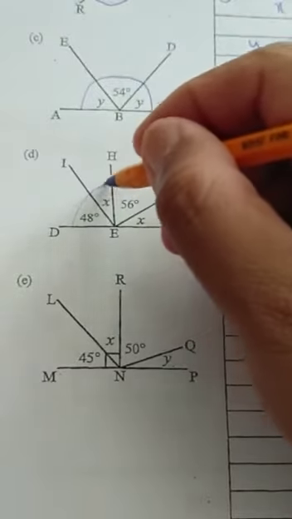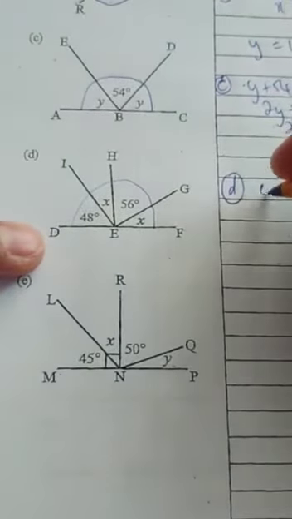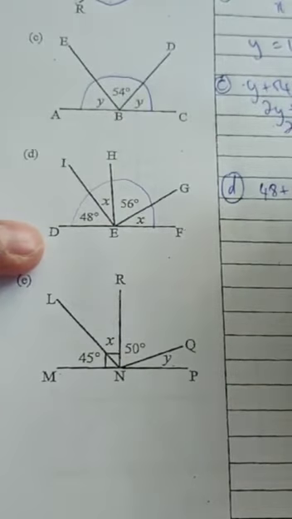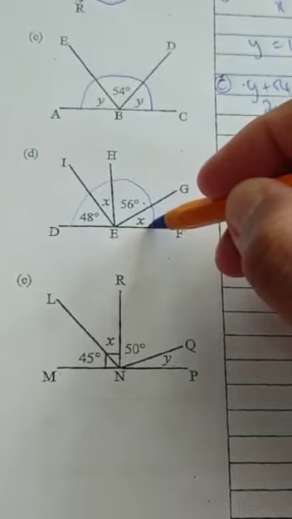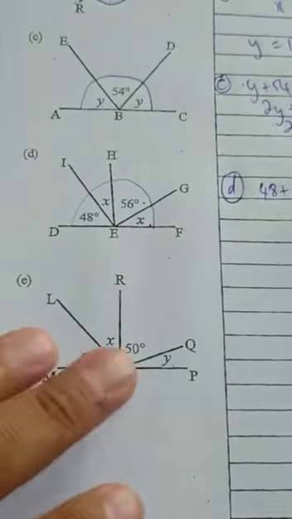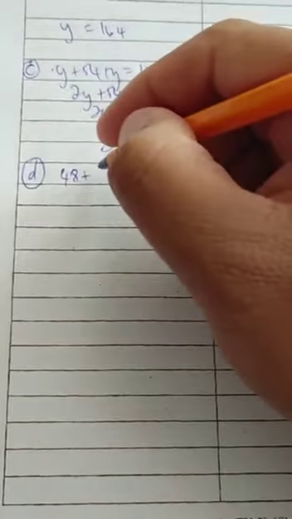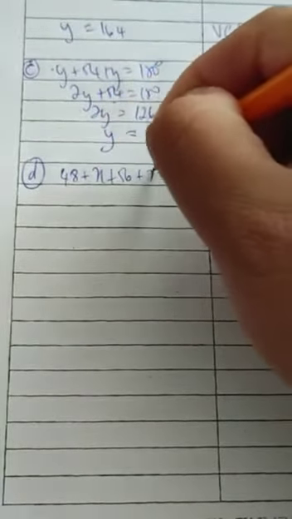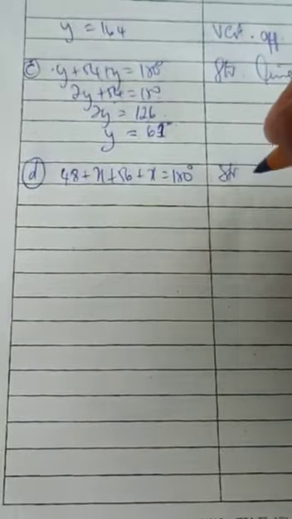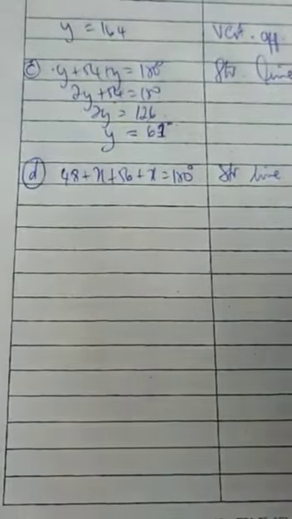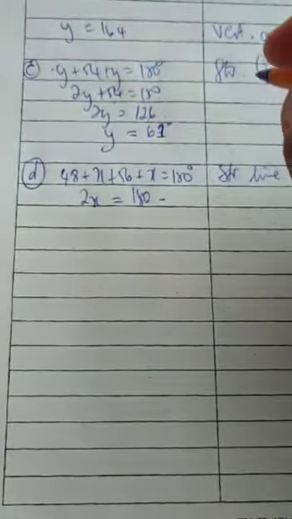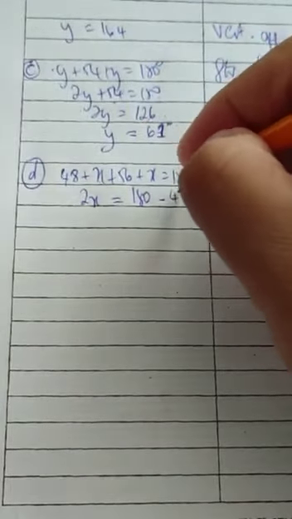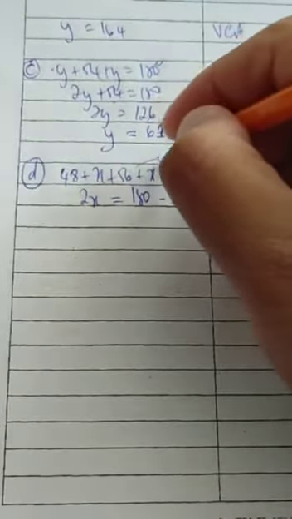Again, we've got angles in a straight line here. So you've got 48 plus x plus 56 plus x equals 180, angles in a straight line. Then I solve for x. Let's write that out. So 48 plus x plus 56 plus x equals 180. x plus x is 2x, which is equal to 180 minus 48 minus 56. Remember, when you take a number over the equal sign, the sign changes.